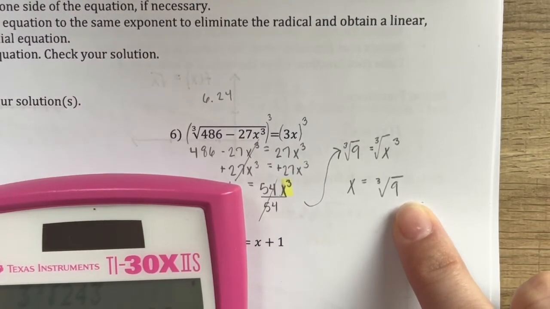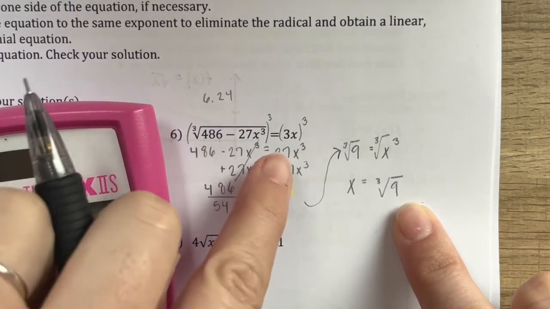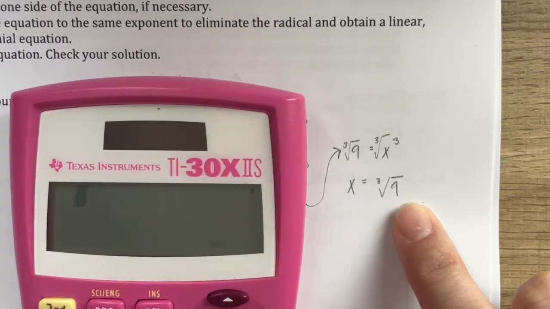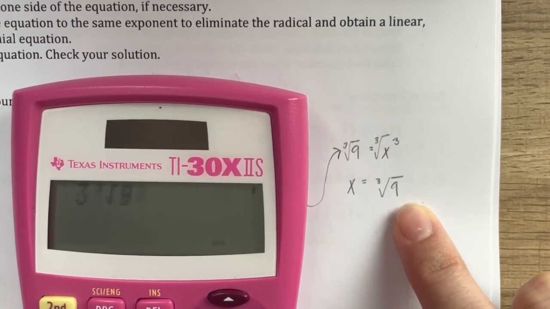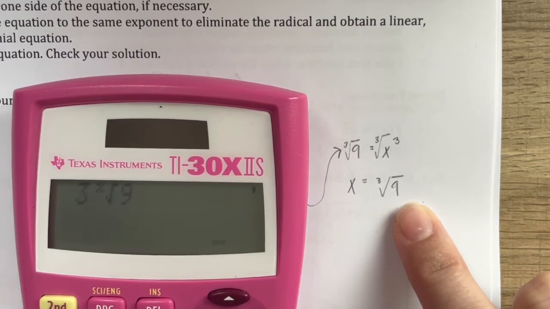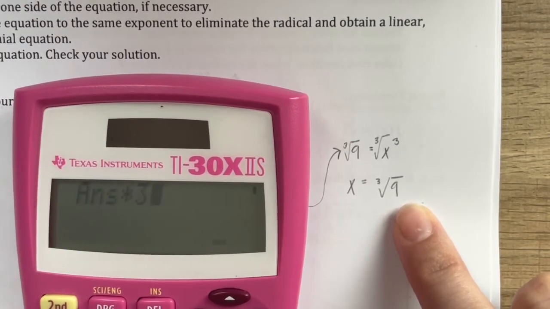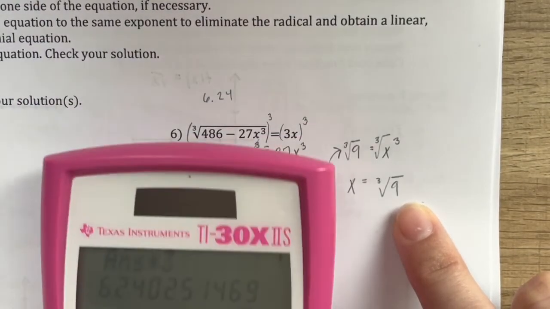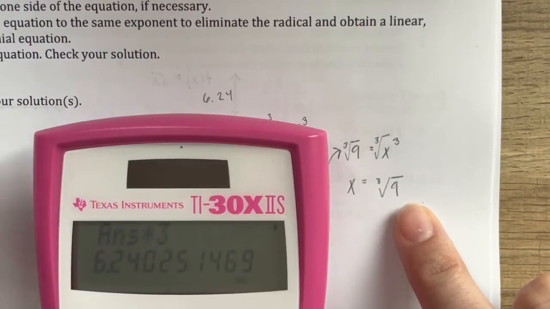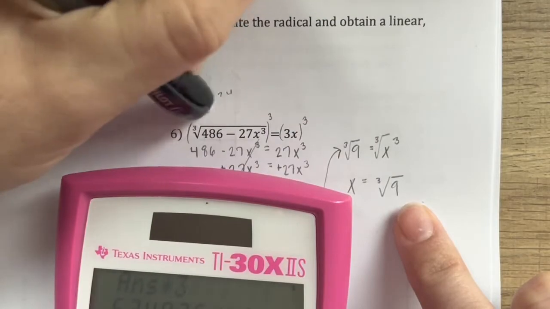And then from there, I'm multiplying 3 times the cubed root of 9. So I can find the cubed root of 9 first and then multiply it by 3. So the cubed root of 9 right here, and then we'll multiply it by 3. So that was the 6.24 number also. So even though they're weird decimals, both sides are equal.